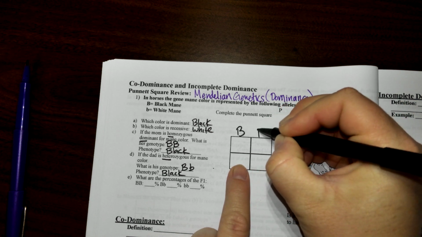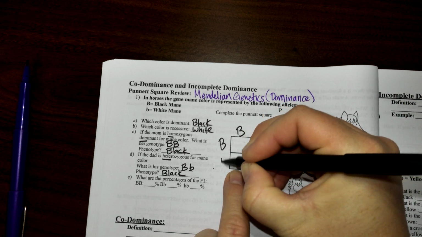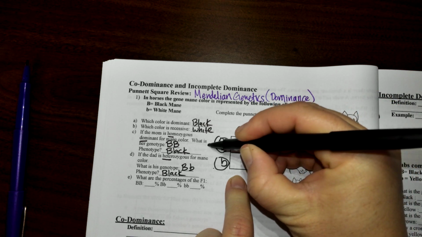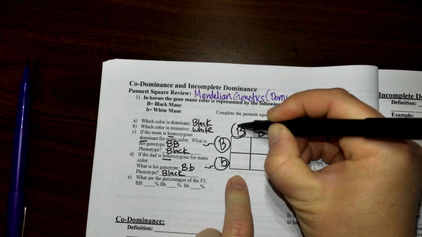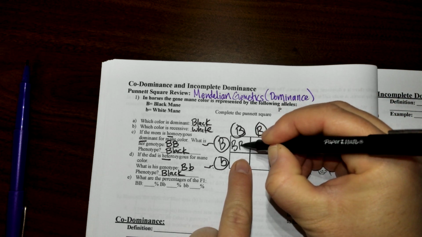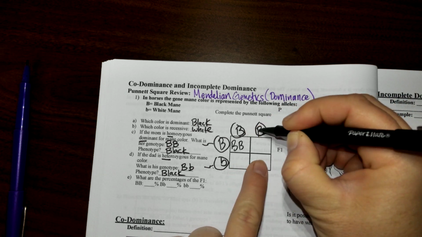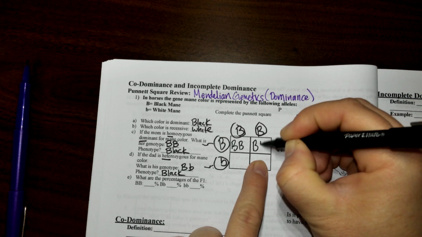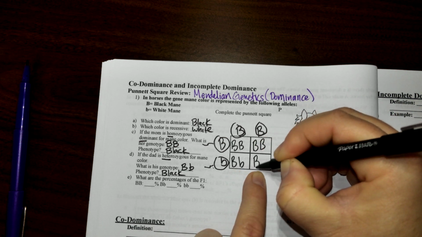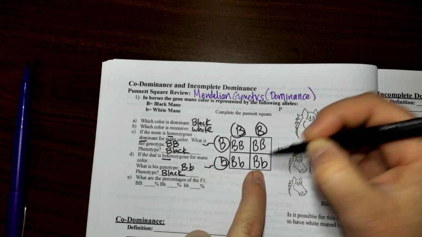Big B for the mom. Big B, little b for the dad. If you want, you can think of these as sperm and eggs because that's what they are. What are the possible sperm and eggs? And then we're going to put this egg with this sperm, this egg with this sperm. Okay, so we brought those together.